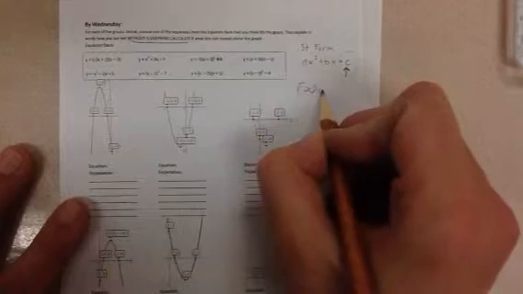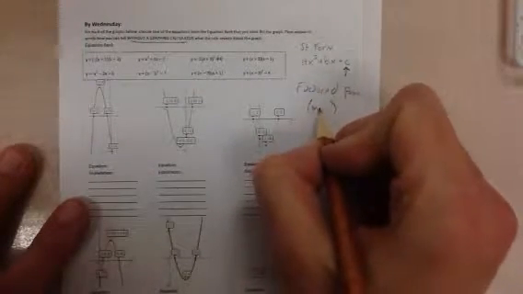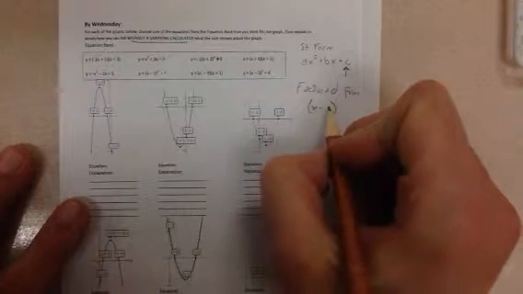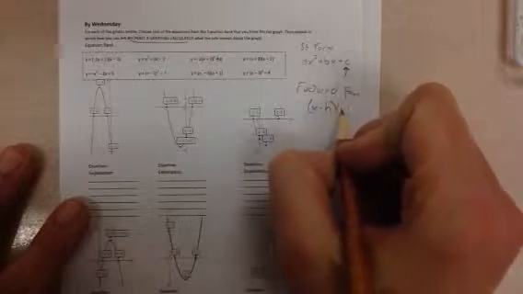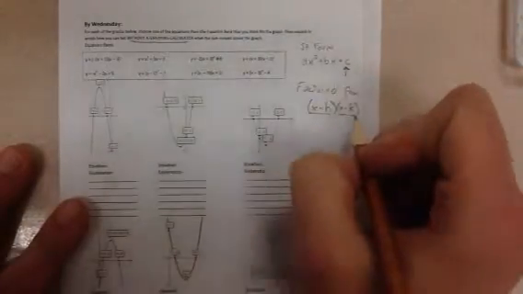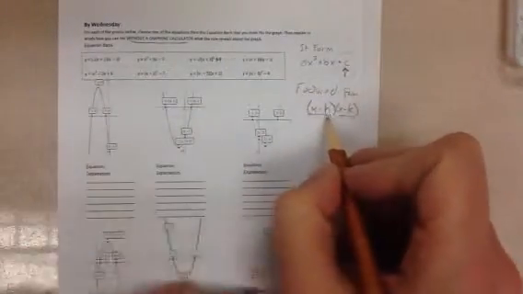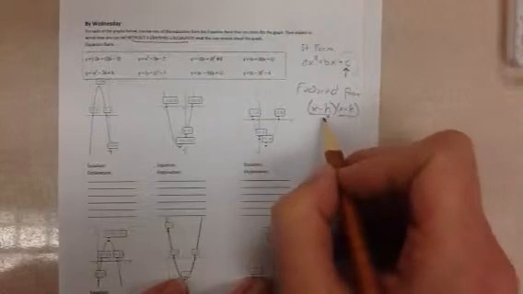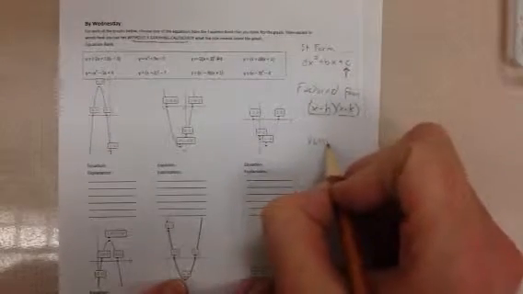Factored form. An example of factored form should have x minus h and x minus k, right? Something times something else. And this reveals your x-intercepts. And then vertex form we just went over, right?